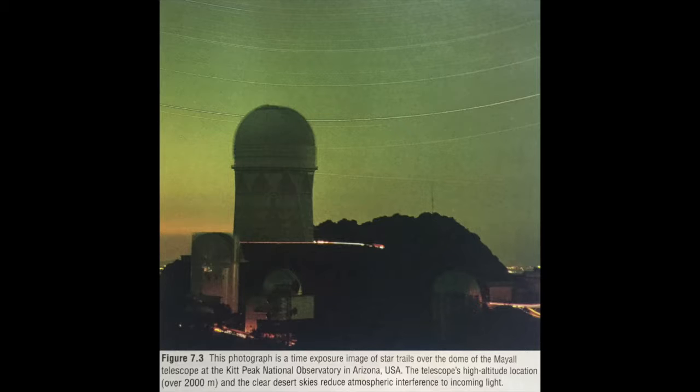Figure 7.3. This photograph is a time exposure image of star trails over the dome of the Mayall telescope at Kitt Peak National Observatory in Arizona, USA. The telescope's high-altitude location, over 2,000 meters, and the clear desert skies reduce atmospheric interference to incoming light.